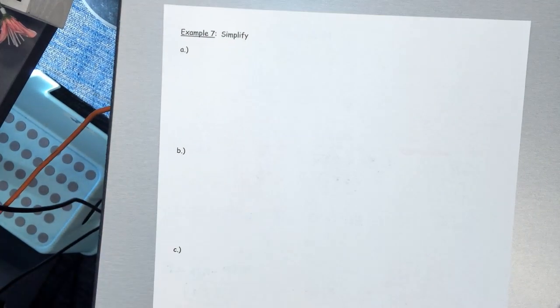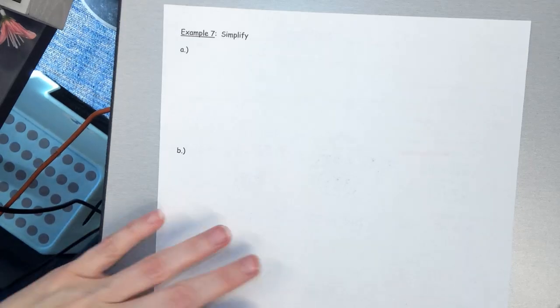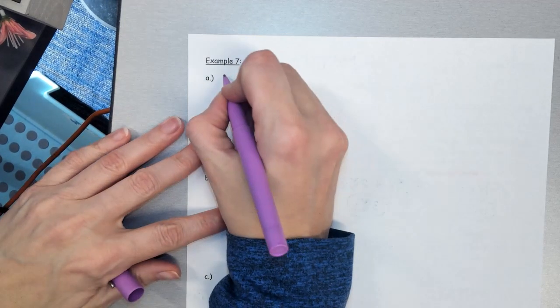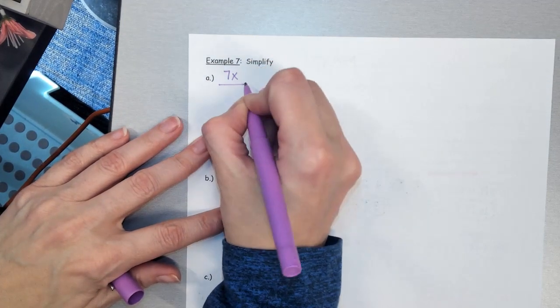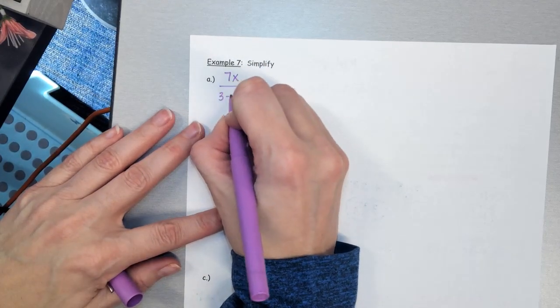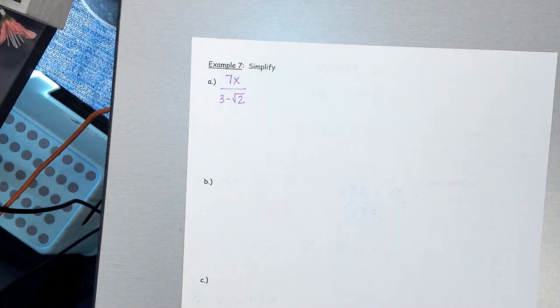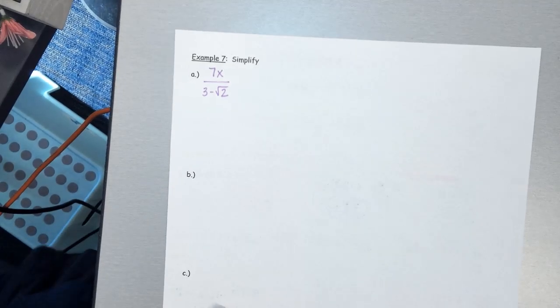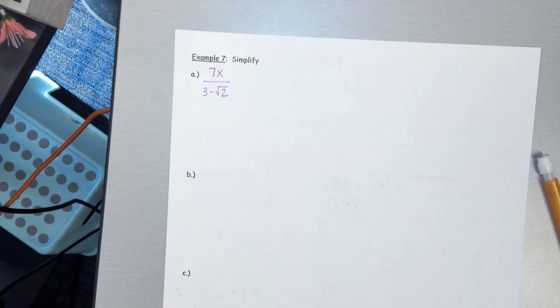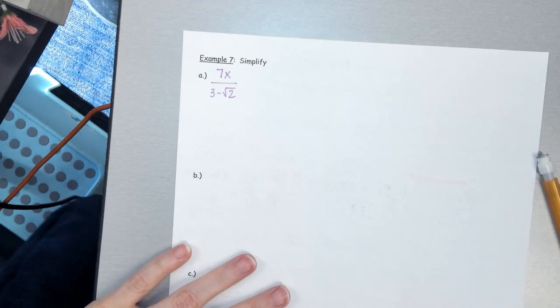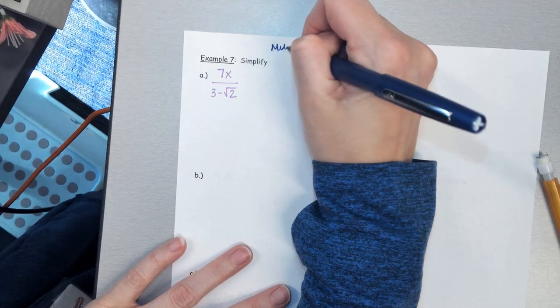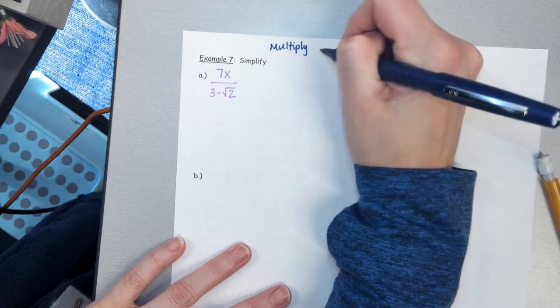Okay, so it just says to simplify. And your questions are going to look like this. 7x over 3 minus root 2. So if you're trying to simplify a fraction, okay, you do not want a square root in the denominator. So we are going to multiply by the complex conjugate.